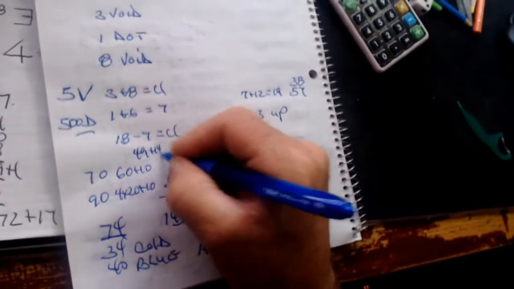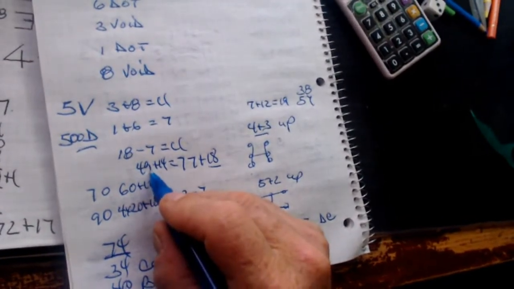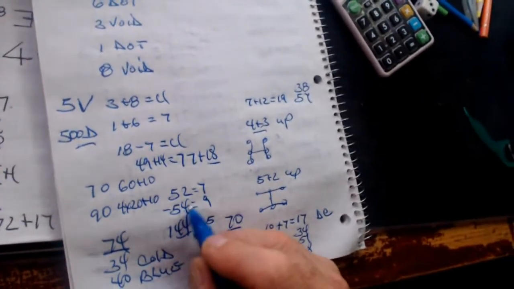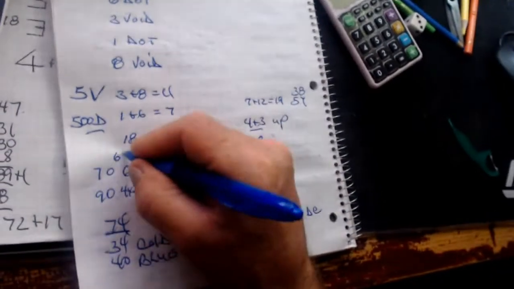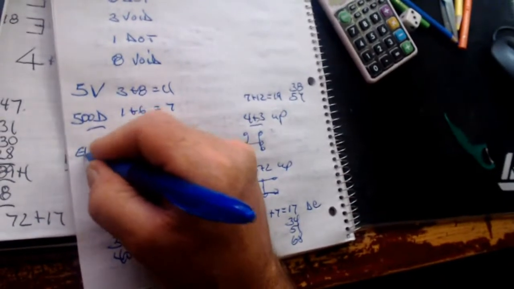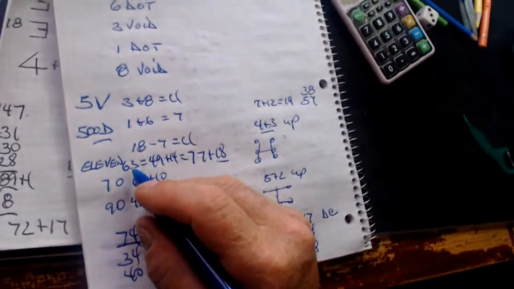49 and 14. 9 and 4 equals 13. 1 and 3 is 4. 1 and 4 is 5. 5 and 4 born into the sun. It also equals 63, which is the word for 11, and 11 is base for creation. The numeric value for 11 is base creation.